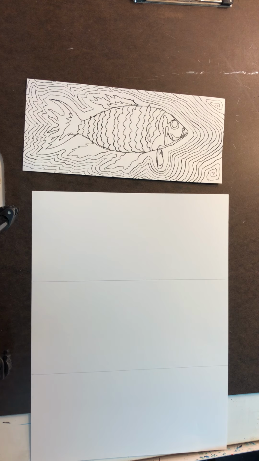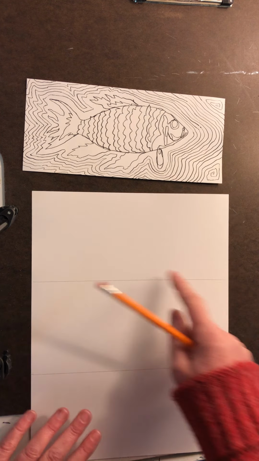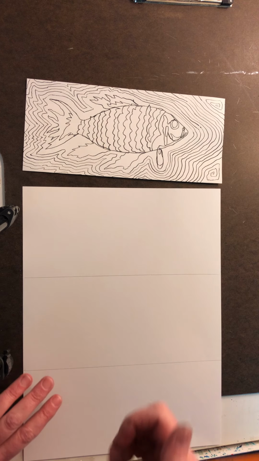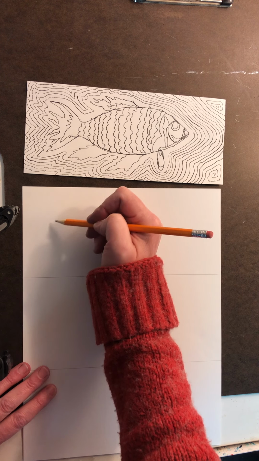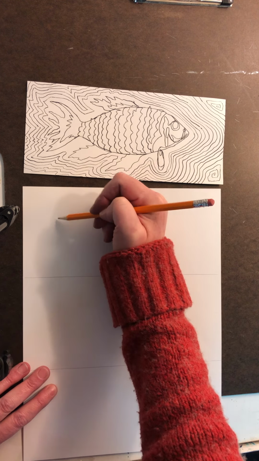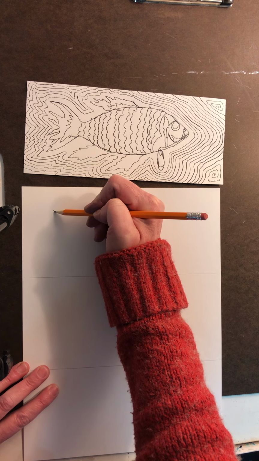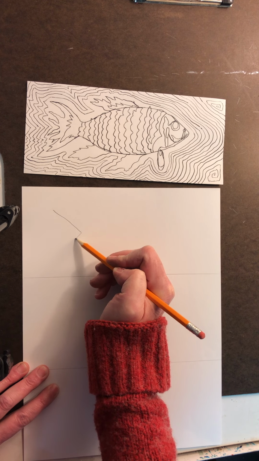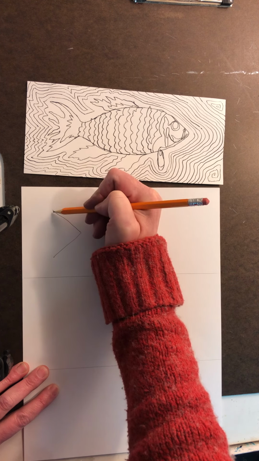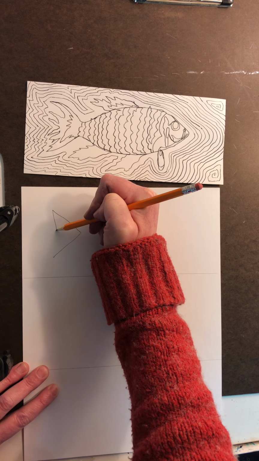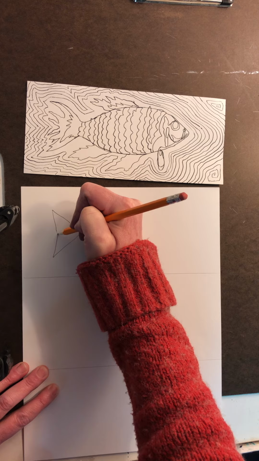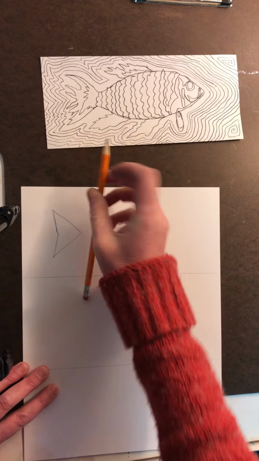So anyway, using this one as a reference, because you want to make your shape drawing of your design match the same size as the line drawing that you did, I'm going to use geometric shapes. Now, if you want to use a ruler or a compass or something round to make your shapes straighter, you can. Let me fix that there.